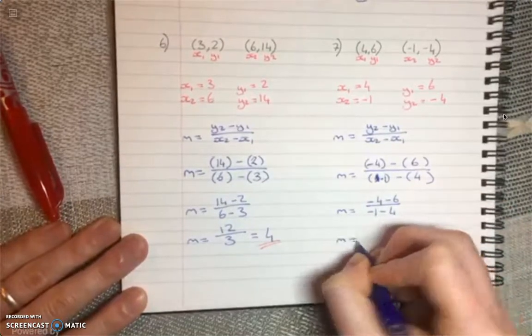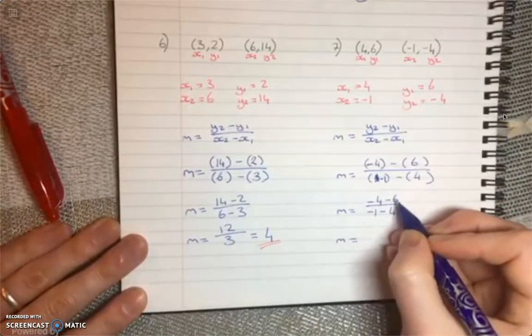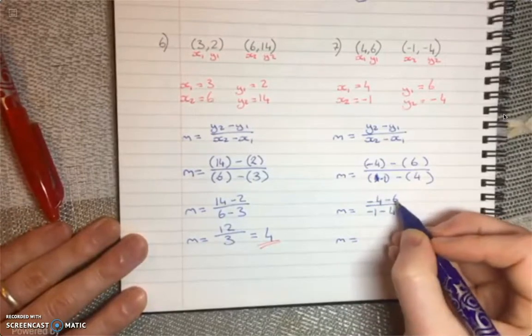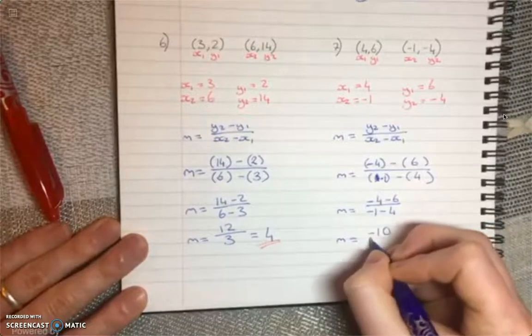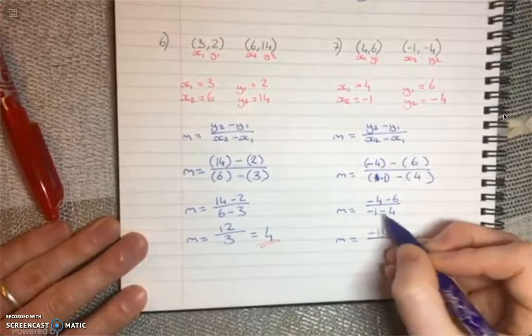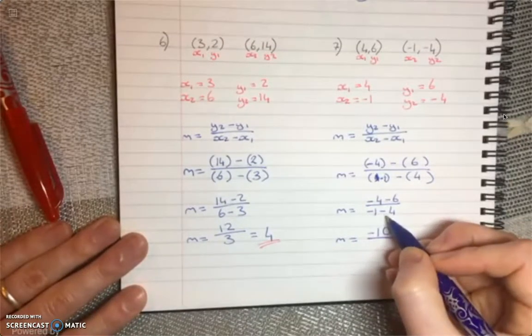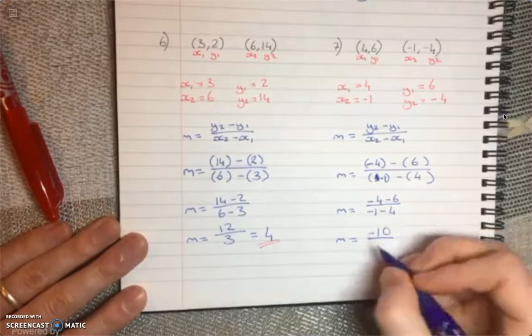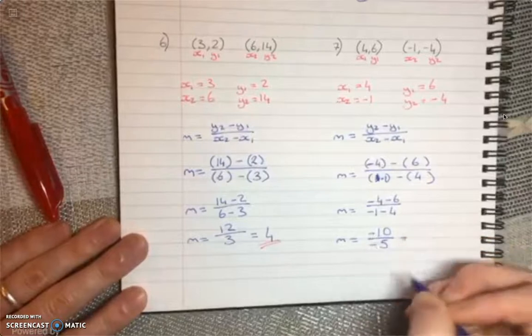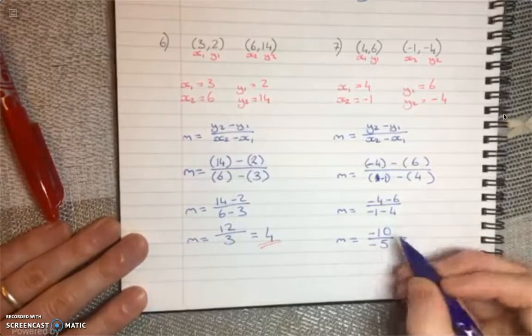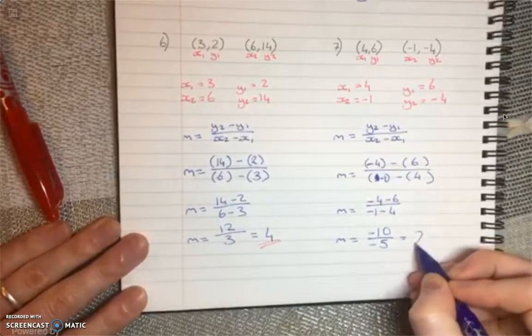So m is equal to minus 4 minus 6. So I'm at minus 4 and I take away another 6. That's going to give me minus 10. I'm at minus 1 and I take away another minus 4, or take away a 4. That's going to give me minus 5. Two negatives cancel out to give me a positive. 10 over 5 gives me 2.